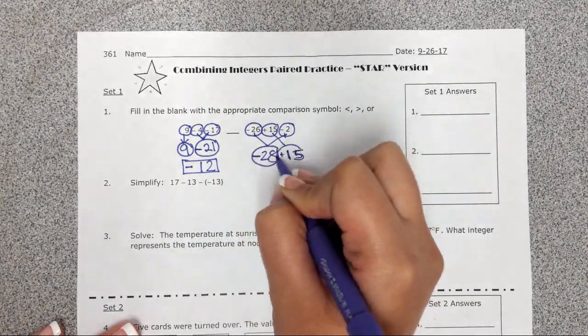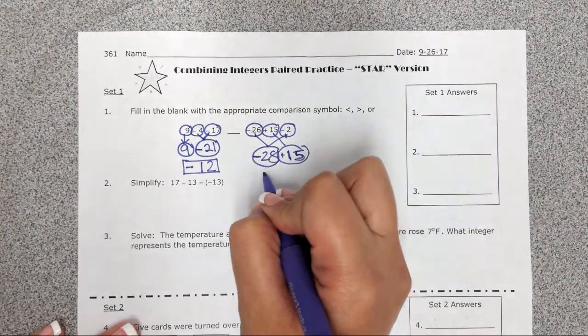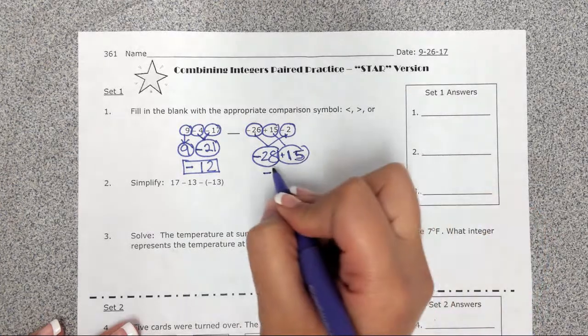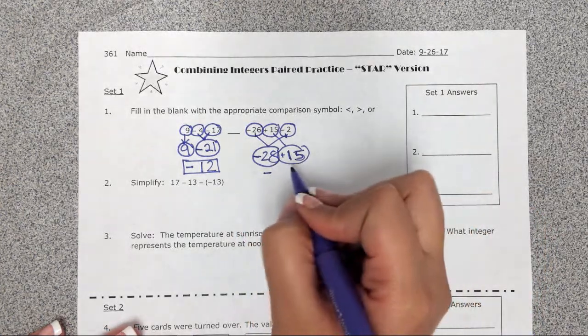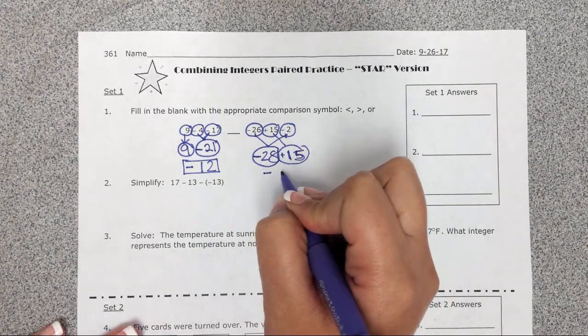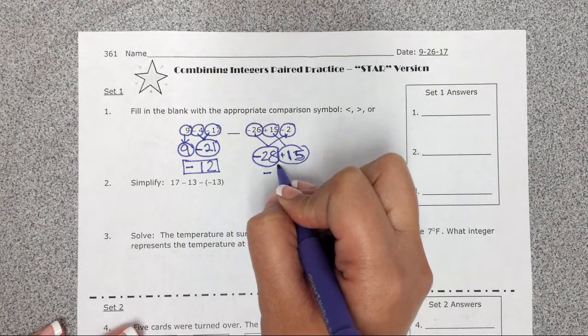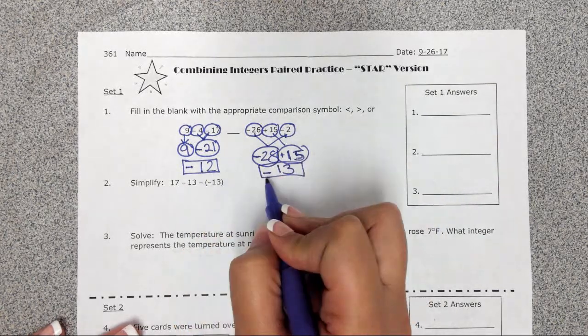Circle your terms. Do you have more negatives or do you have more positives? More negatives, so your answer will be negative. Are they the same or are they different? Different, find the difference. Subtract. 28 minus 15 is 13. So our answer is negative 12 and negative 13.